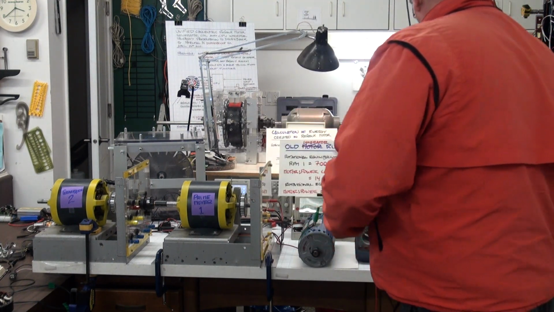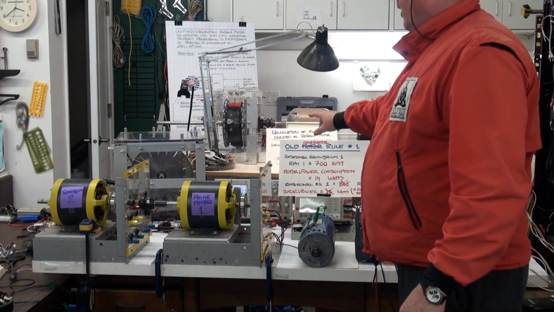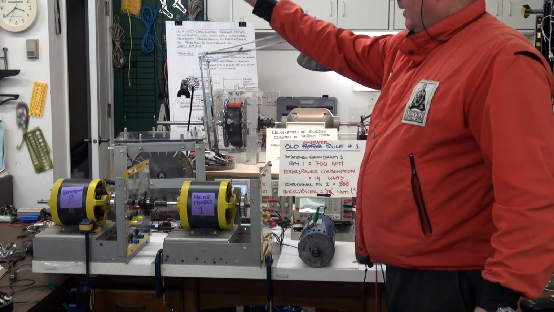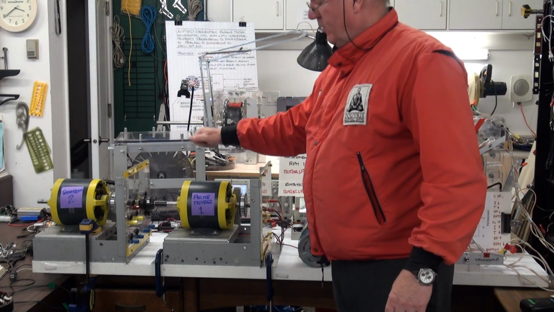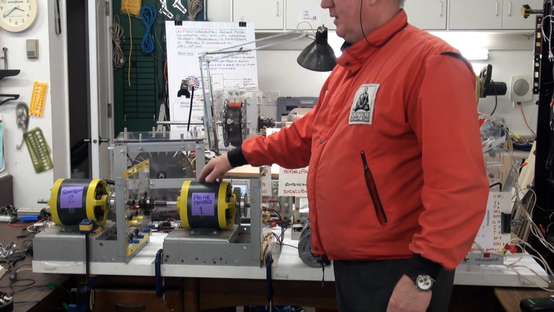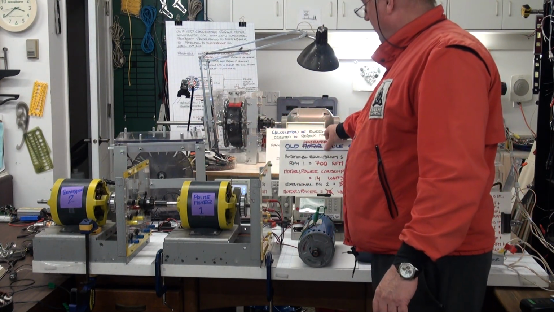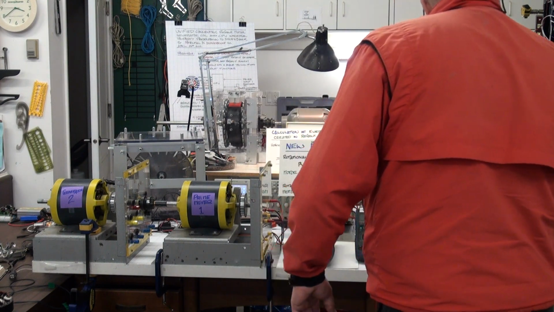So we're going to collect a little bit of data. The conventional generator has absolutely no ability to accelerate the prime mover in this case, so we're not even going to look at that.